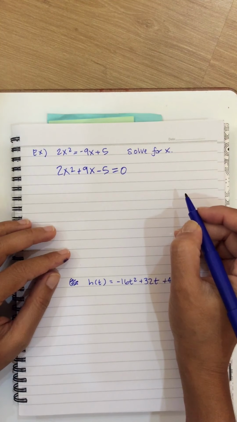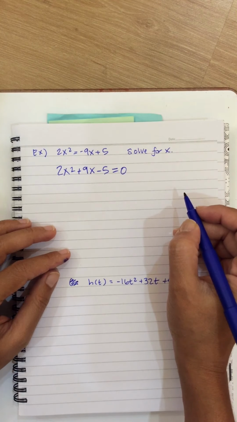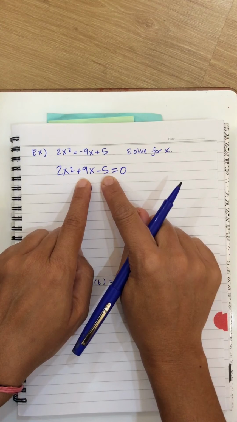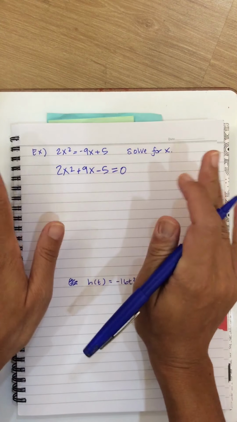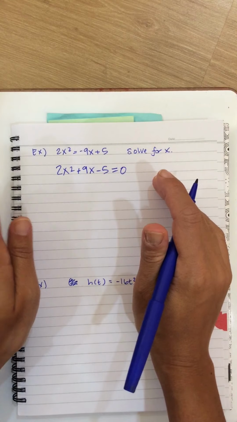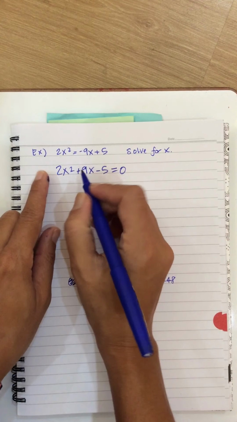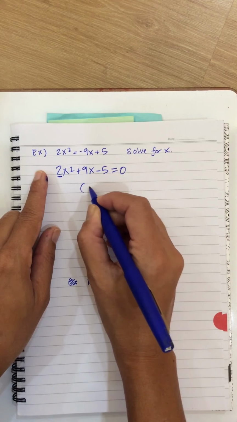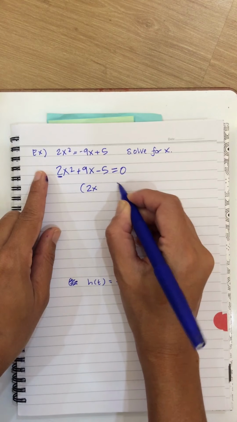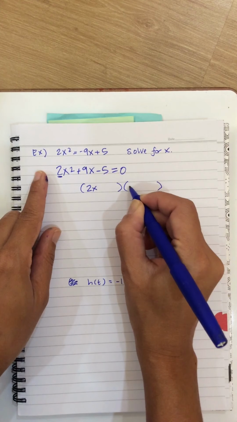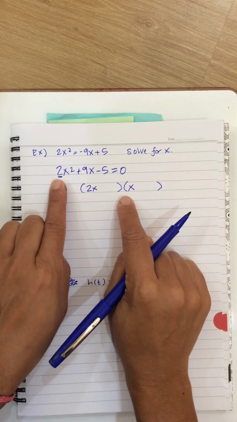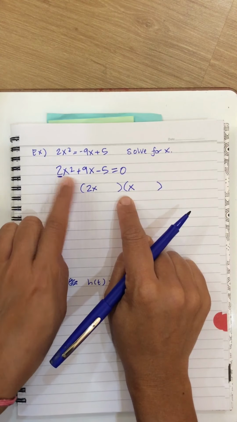So what do I know? Well, I know I need to get a times b to be negative 5, but then when I add them, it should be 9. So you can do that trick we learned about before, but here's how I do it. This one's a little easy because it's 2. So I know in my head one of these has to be 2x and one of these has to be x, because that's the only way I'm getting 2x squared, 2 times 1, right?